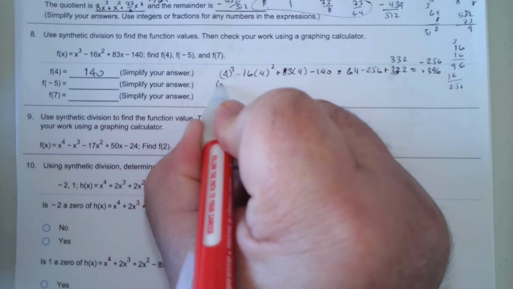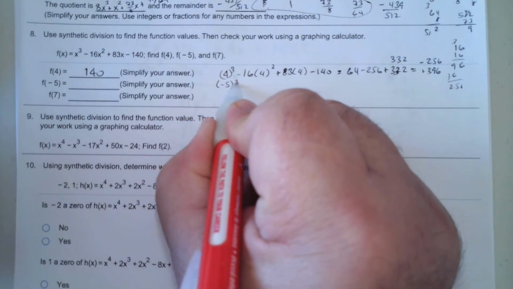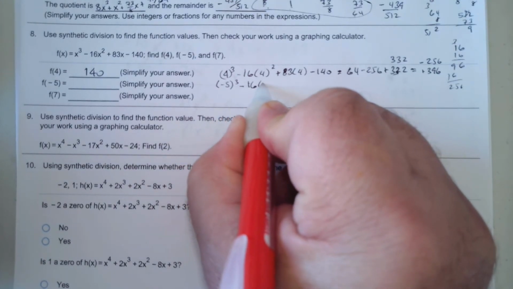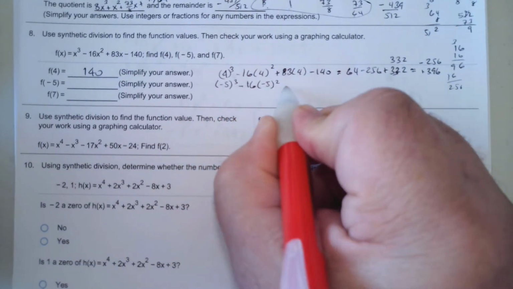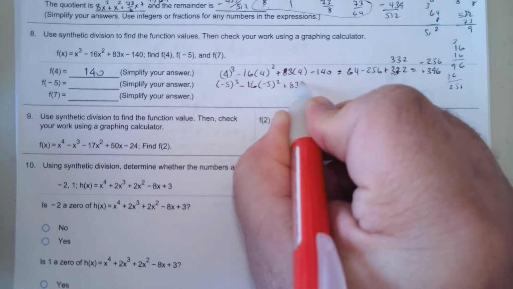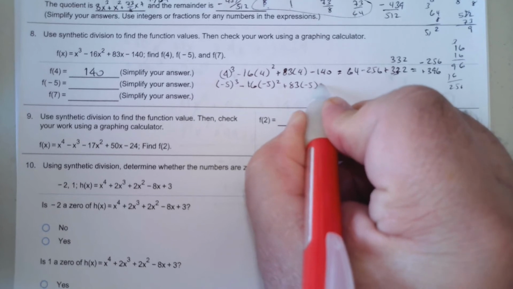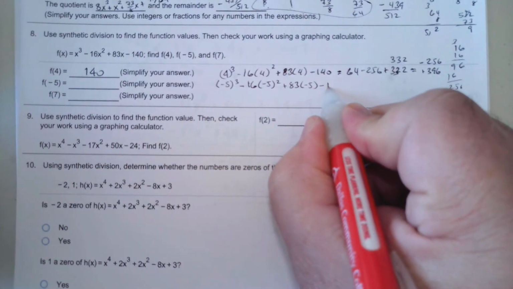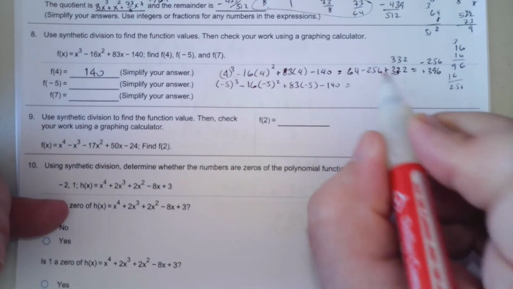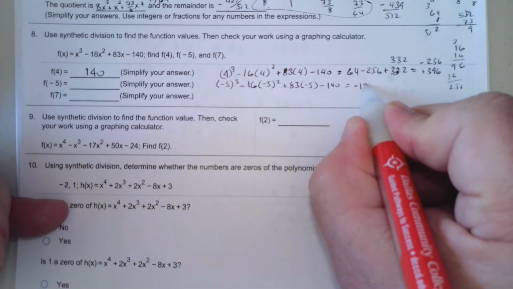Next one's negative 5. Negative 5 cubed minus 16 negative 5 squared plus 83 times negative 5 minus 140. So negative 5 cubed is negative 125.